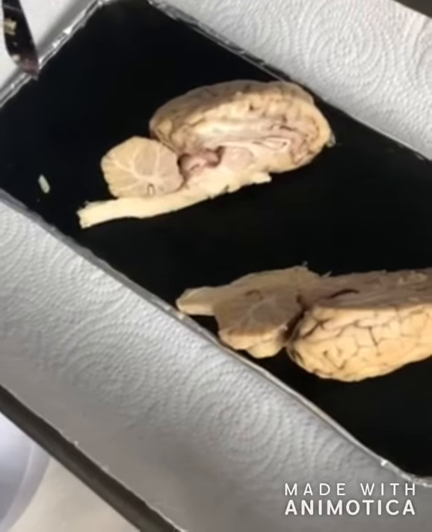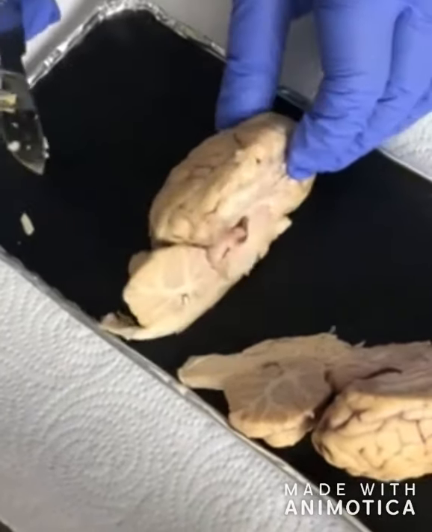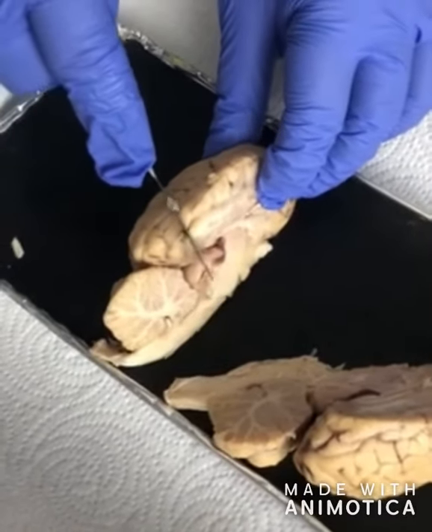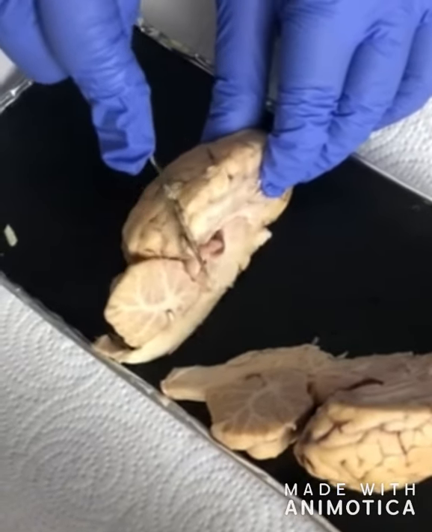We are going to take a look at the midbrain. The tectum is located in the dorsal of the midbrain. Superior and inferior colliculi are the structures of the tectum. The superior colliculi play a role in the visual system. The inferior colliculi play a role as the main auditory center for the body.